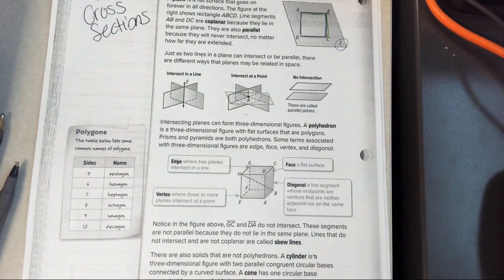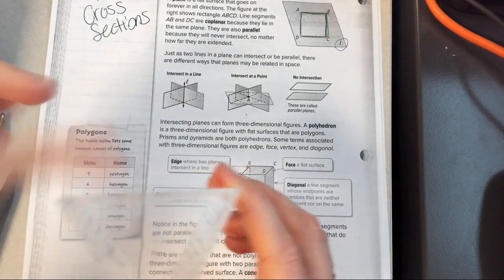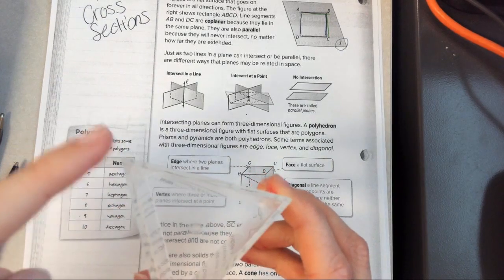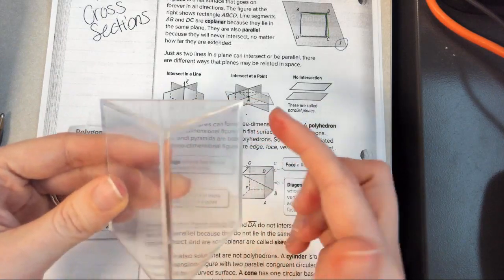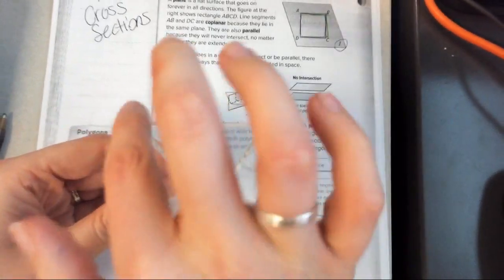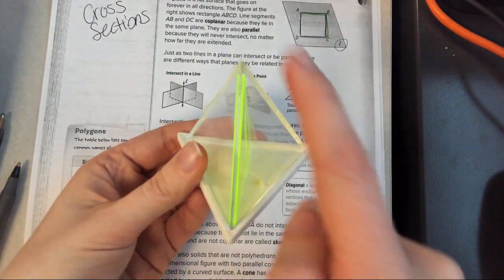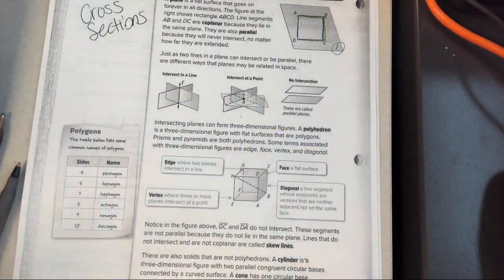A vertex is where three or more planes intersect at a point. So plane, plane, and plane all come together at a point. A vertex is basically like a corner. So here, and the plural is vertices. This has 1, 2, 3, 4, 5, 6 vertices. This one has 1, 2, 3, 4 vertices.